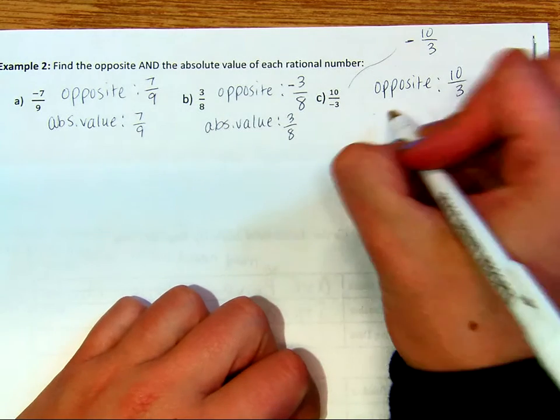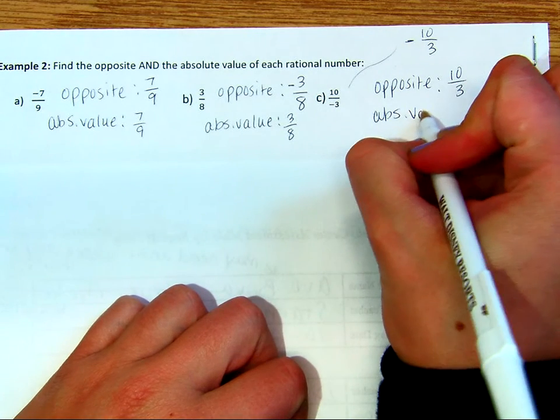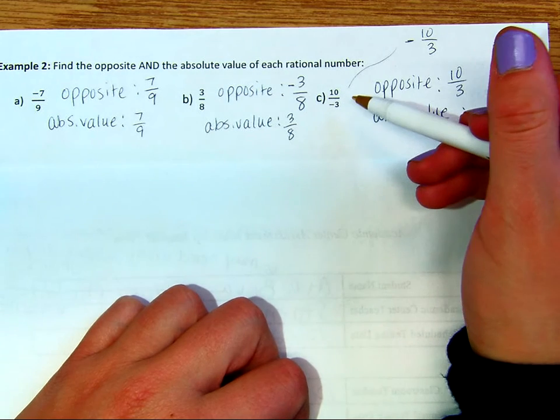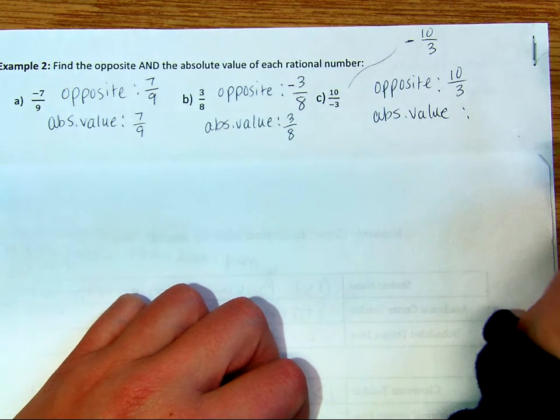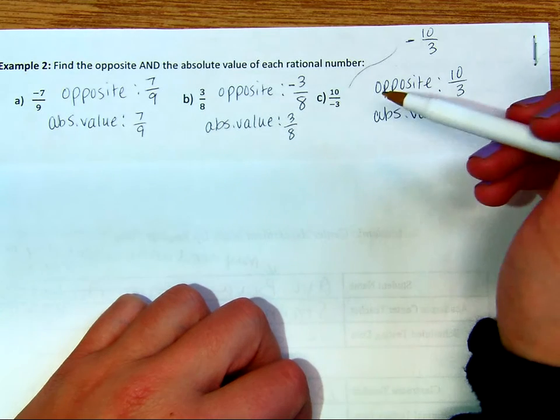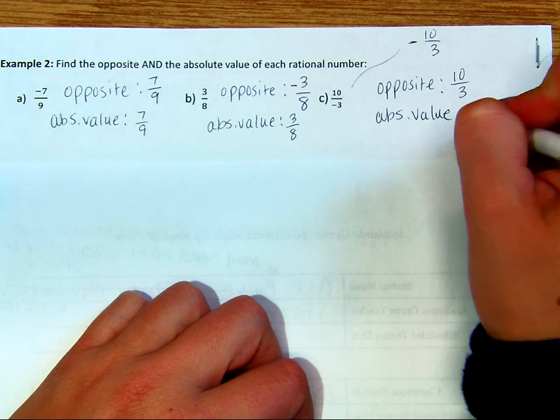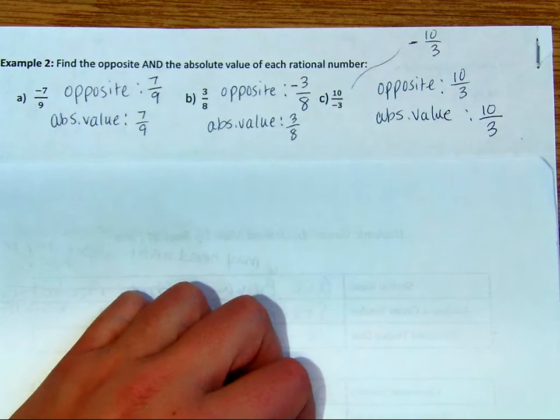And then the absolute value is its distance from 0, which means if it's negative, make it positive. If it's positive, keep it positive. So I'm going to make this positive 10/3. And that's my absolute value.